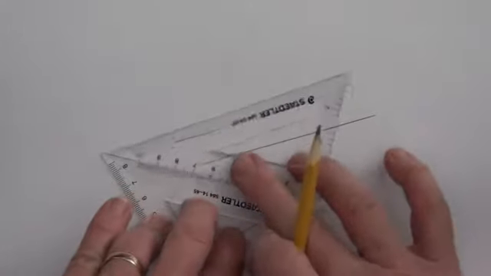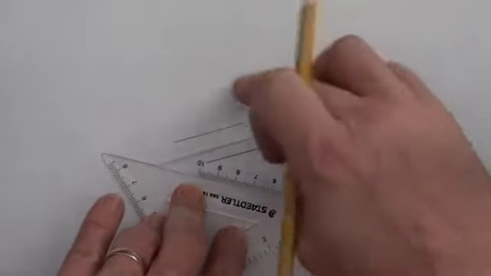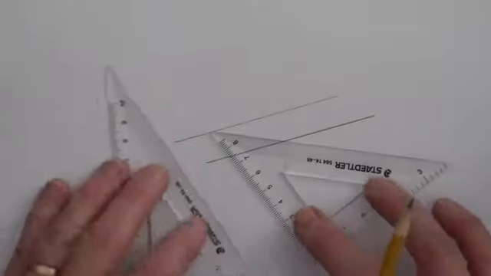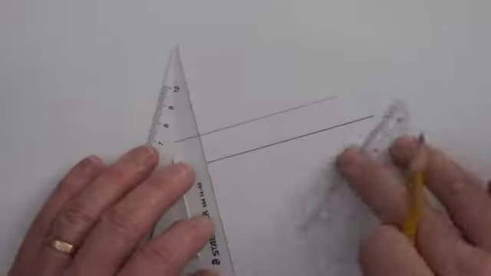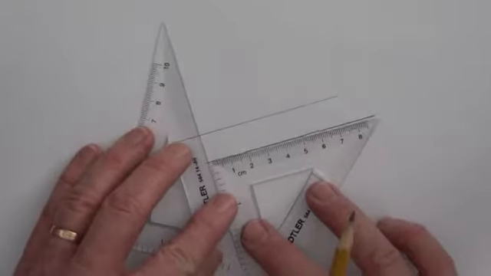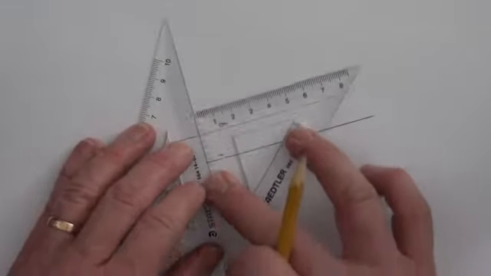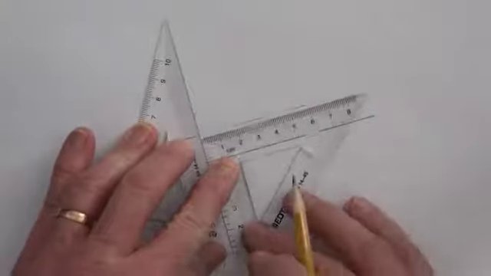Now here the triangle is moving sideways as it's moving up. You may want a parallel line straight up. The way to do that is to switch the triangles around. Again, line it up on your line and you can slide one and you have parallel lines.